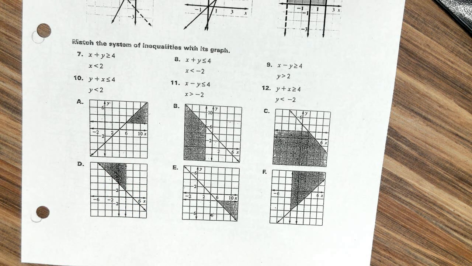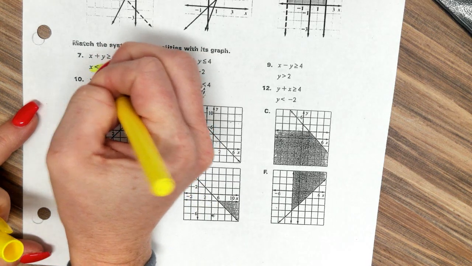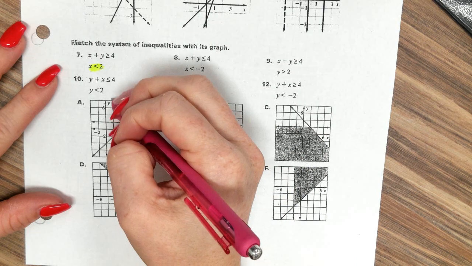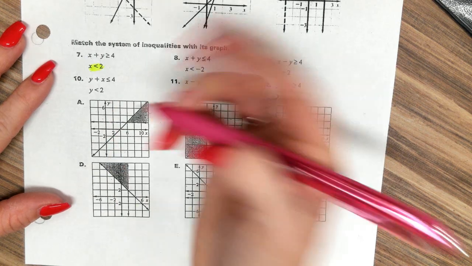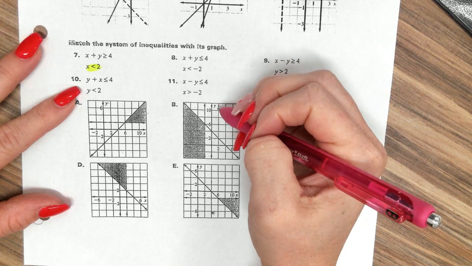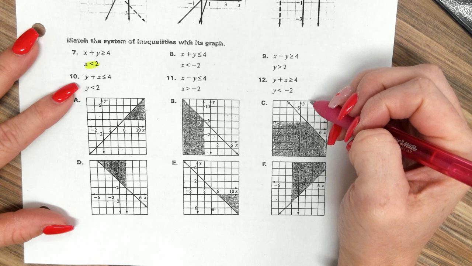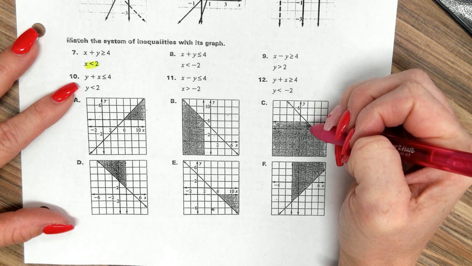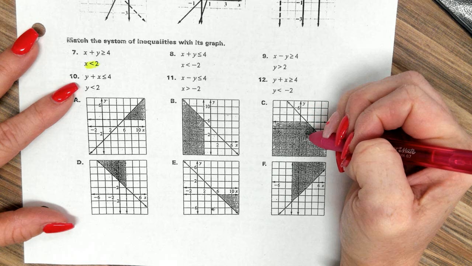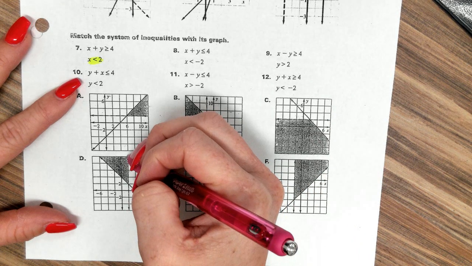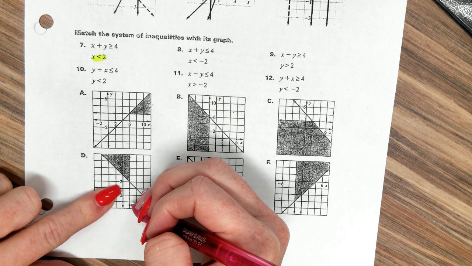I personally would start with one that looks like this. I would go look for the graph because x is less than 2 is going to look like this, yes? So I'm going to go to the x-axis to 2. Does A have a line going through that? No, so it can't be A. Does B have a line going through x is less than 2? No. Does C have a line going through x is less than 2? I'm not seeing it. Okay, let's go to D. Does D have a line from x is less than 2? Yes, so this might be it. You see what I'm saying?